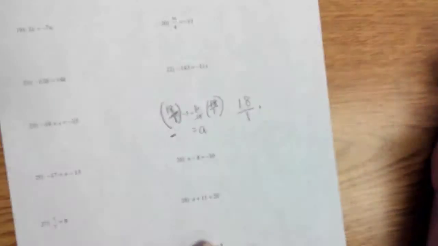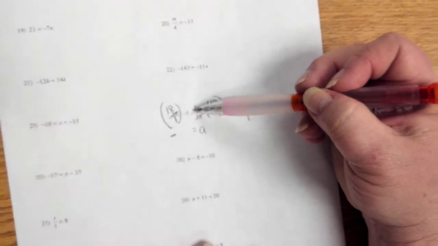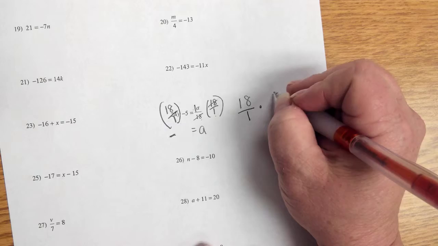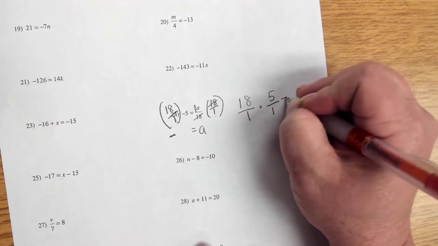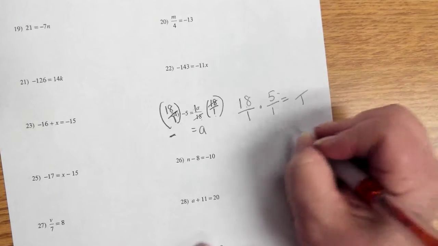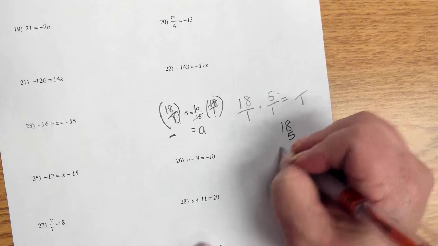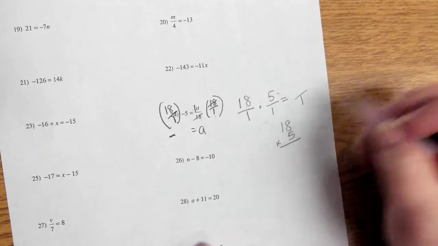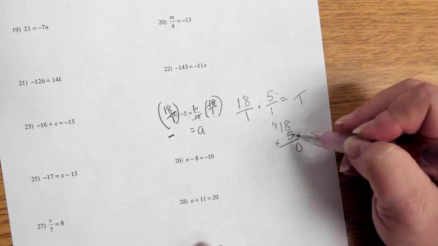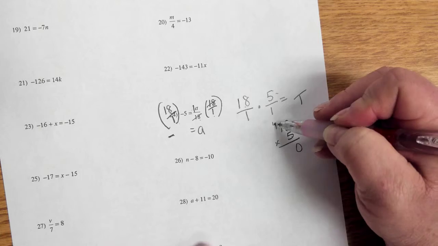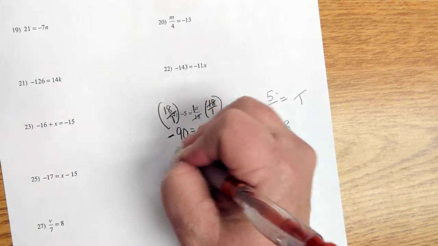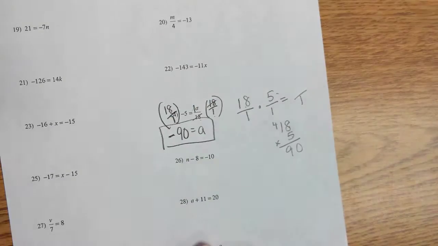I know I'm going to have a negative number because I have a negative times a positive. And then I can put 5 over 1. Now I'm just multiplying 18 times 5. Do your multiplication. 5 times 8 is 40. Carry your 4. 5 times 1 is 5, plus 4 is 9. So you end up with negative 90 as your answer.